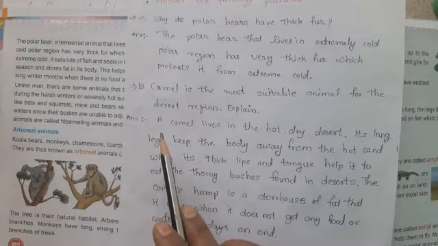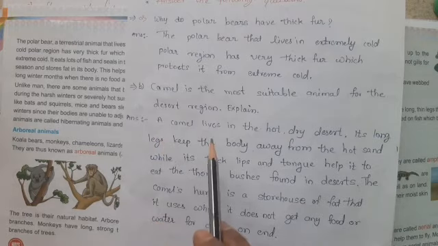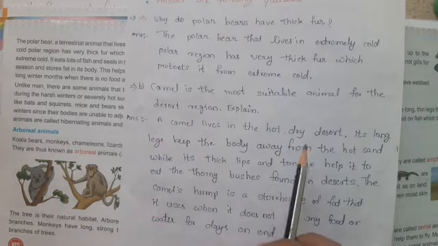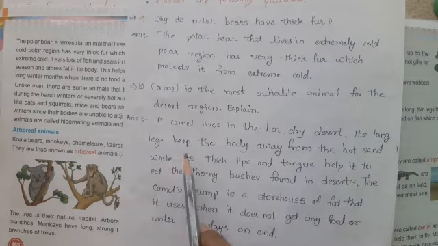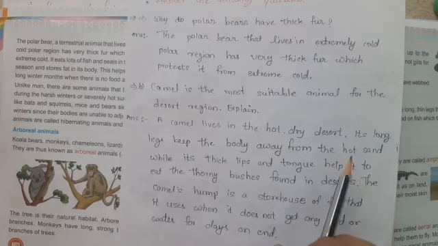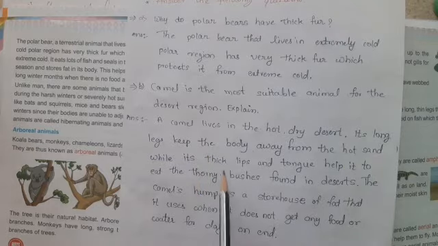Answer B. A camel lives in the hot, dry desert. Its long legs keep the body away from the hot sand, while its thick lips and tongue help it to eat the thorny bushes found in the desert. The camel's hump is a storehouse of fat that it uses when it does not get any food or water for days on end.